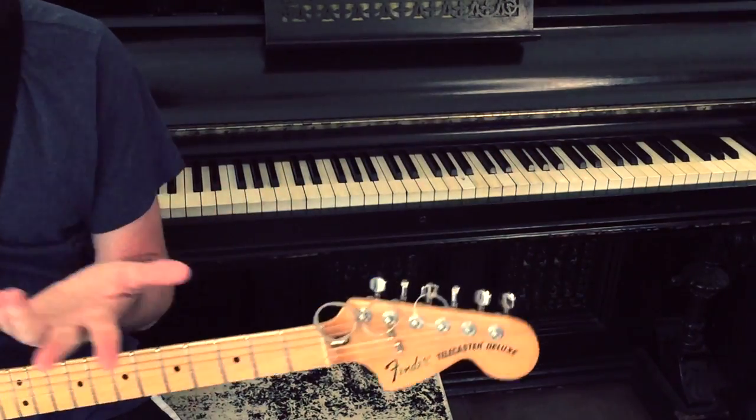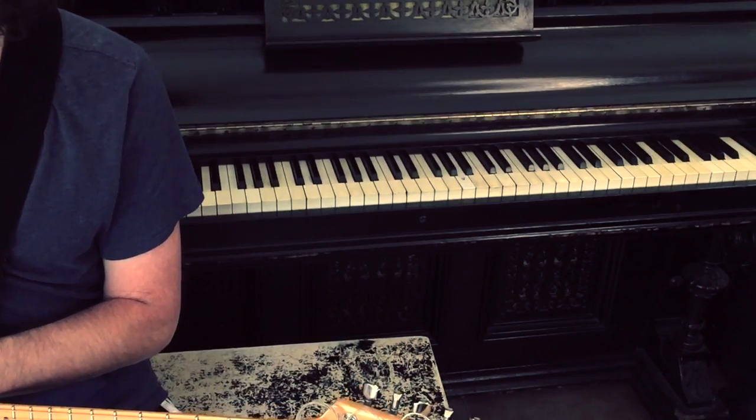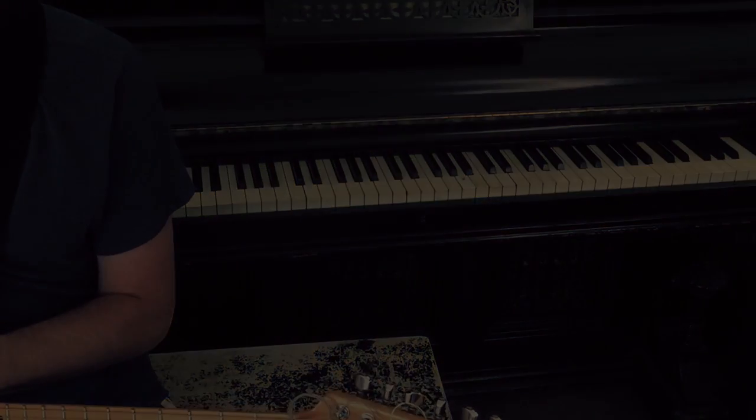Good. Okay, so that's a pretty good overview of half diminished chords, fully diminished seventh chords, and major seventh chords.